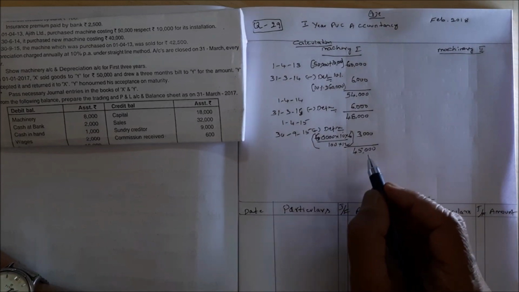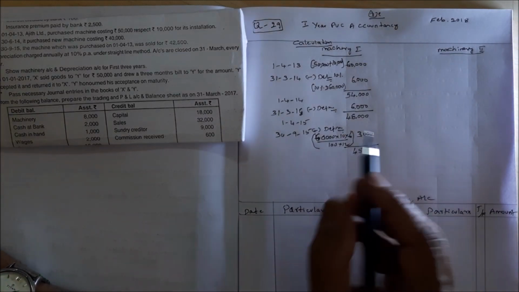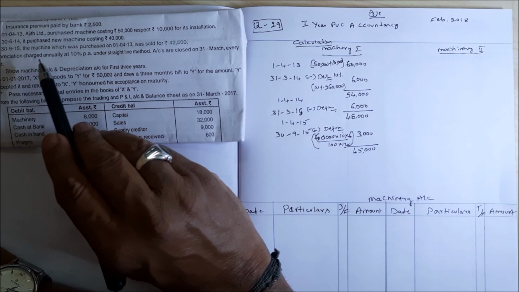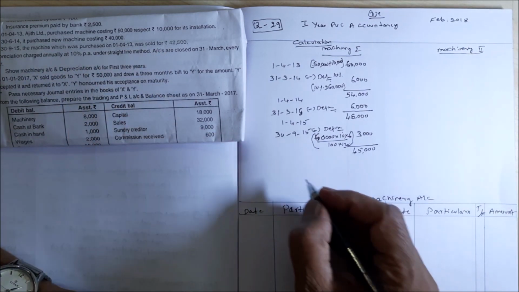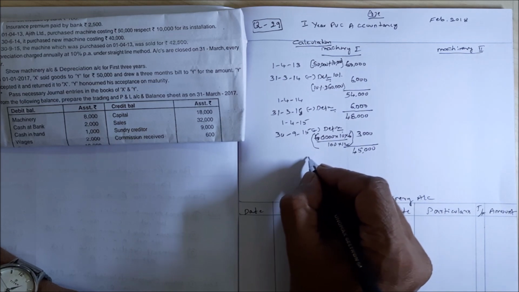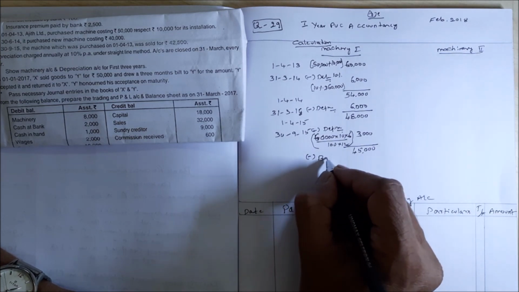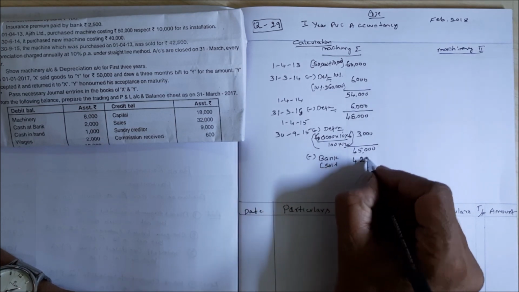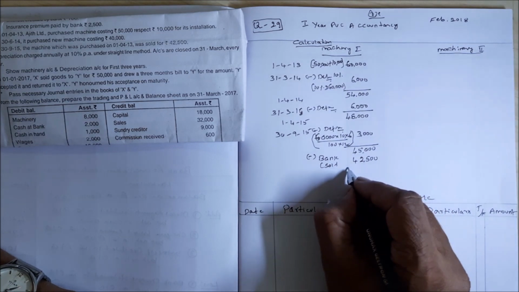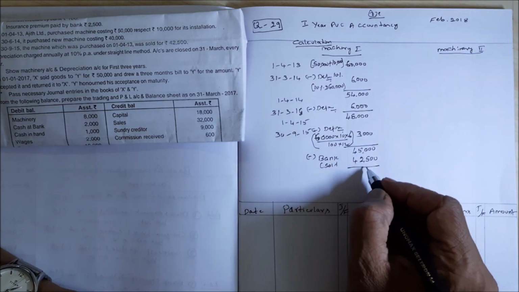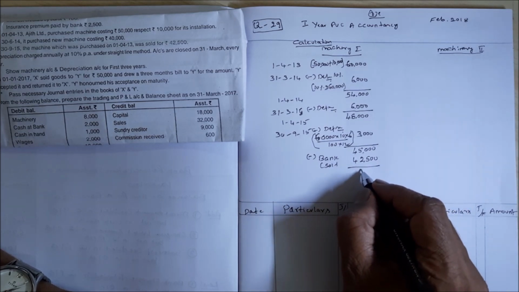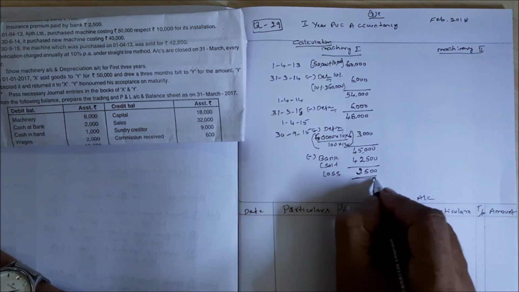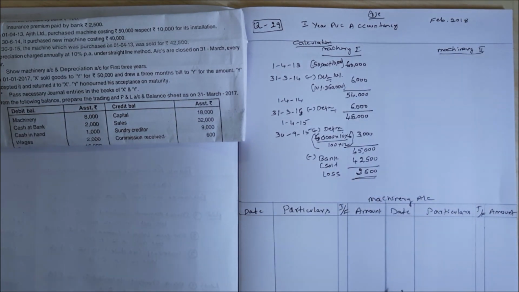Out of that 45,000, you have sold that machinery for how much actually? That is on 30th/9, which was sold for rupees 42,500. That means 45,000 worth has been sold for 42,500. That means you have incurred a loss of 2,500.